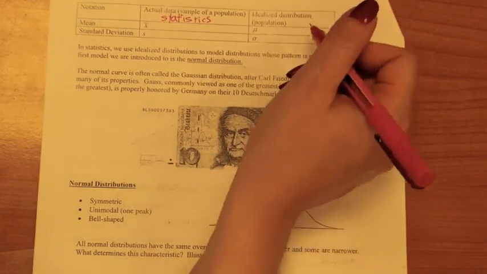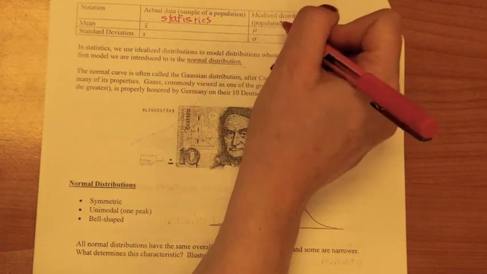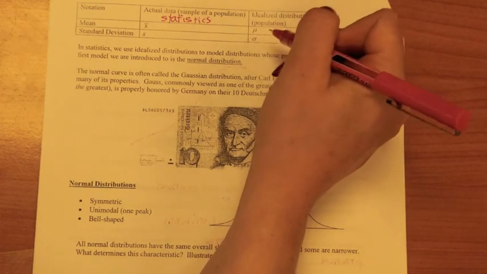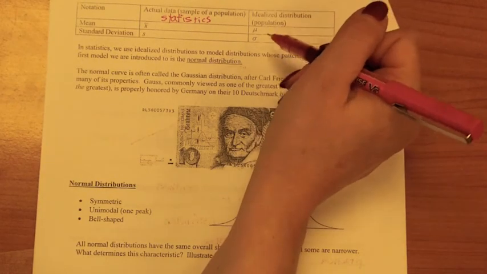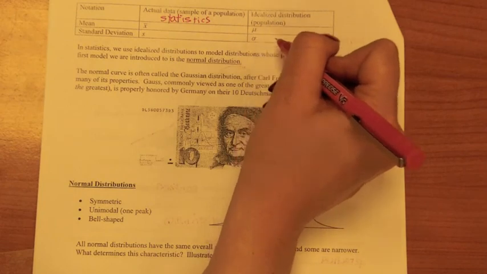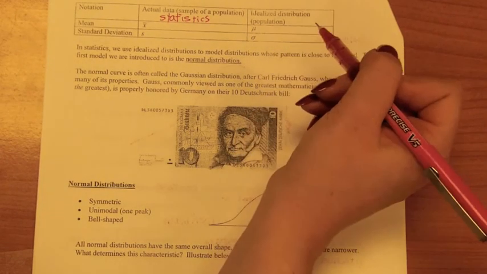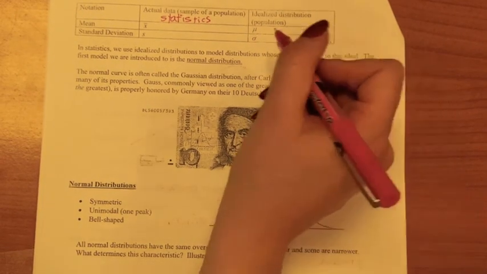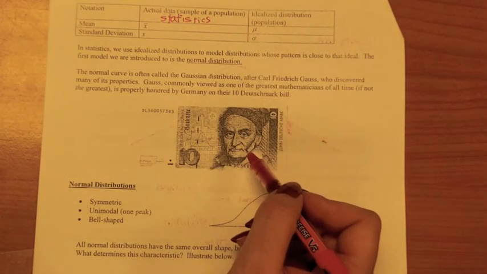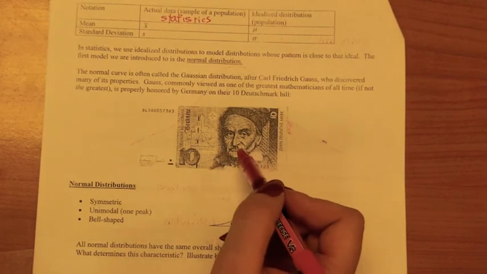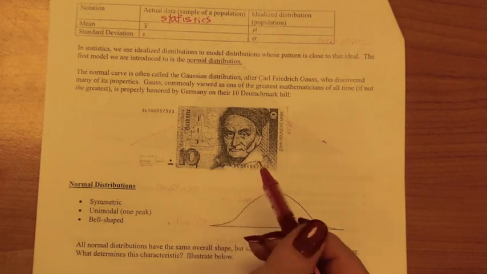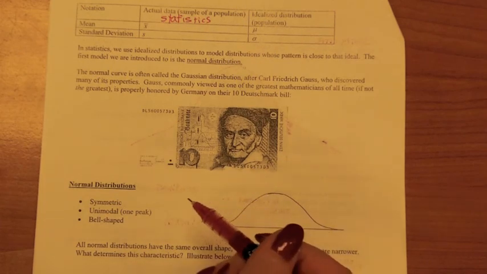And then if we were actually talking about the population, or let's say you did a census and you were actually looking at the values from the population, but a lot of times it's what our ideal population looks like, then we talk about the mean as being mu and the standard deviation as being sigma. And this is the guy that came up with the normal distribution curve, the Gaussian distribution. He's on the Deutsche Mark bill, so anyway, he's a smart guy.